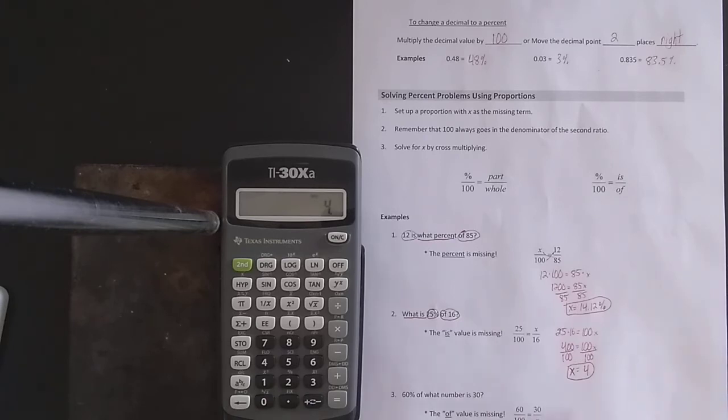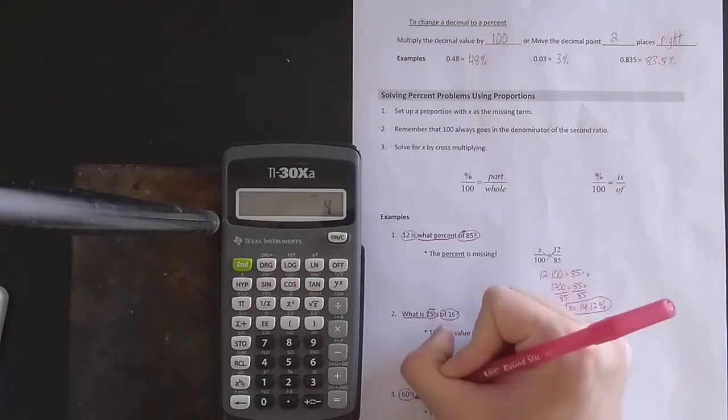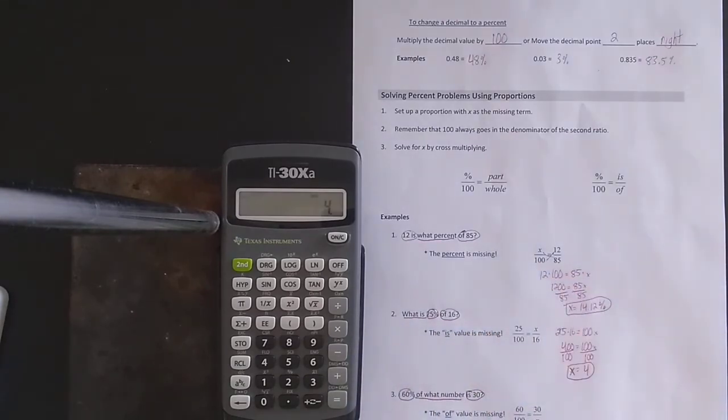Last one, and then we're going to come up with two others on our own. 60% of what number is 30? So we have 60%, we have "of what number," and then we have an "is" 30. The "of" value is missing. We have our percentage, 60, directly below that goes 100. Of what number? That means that's x. The "of" is where x goes, and "is" 30. 30 goes where the "is" goes.